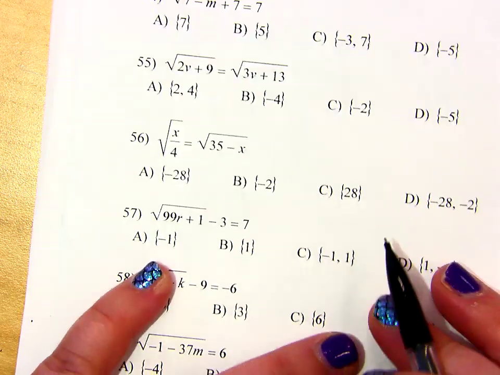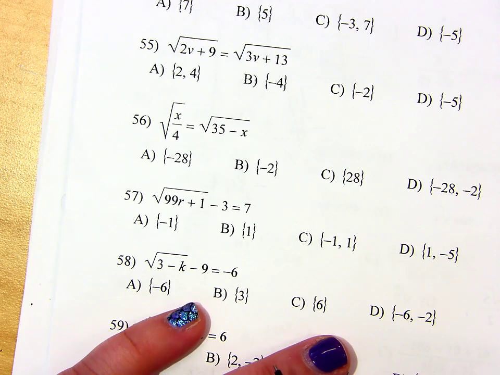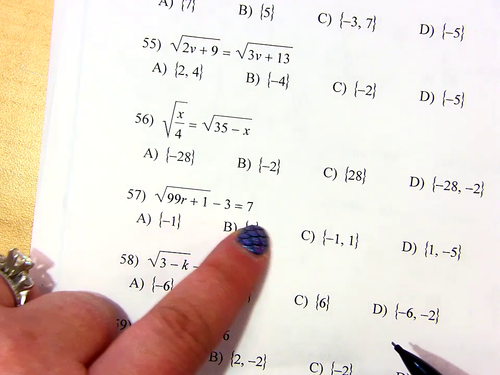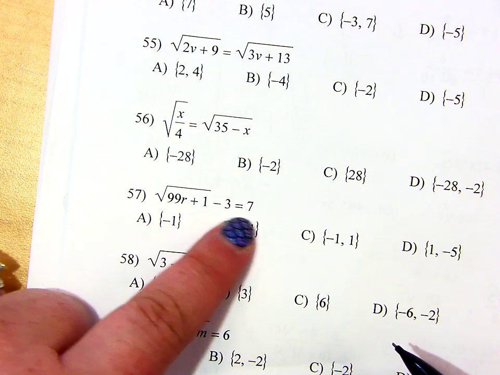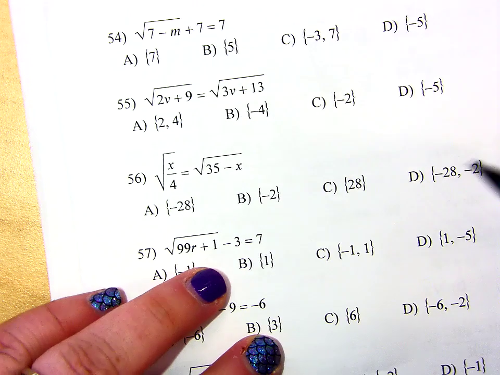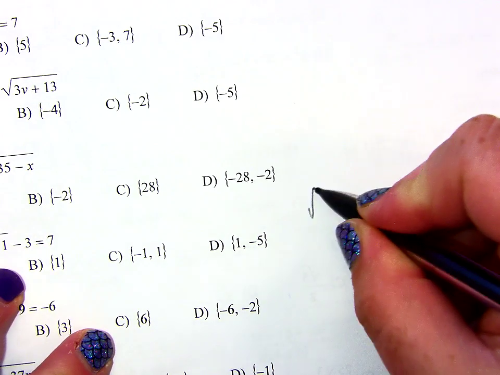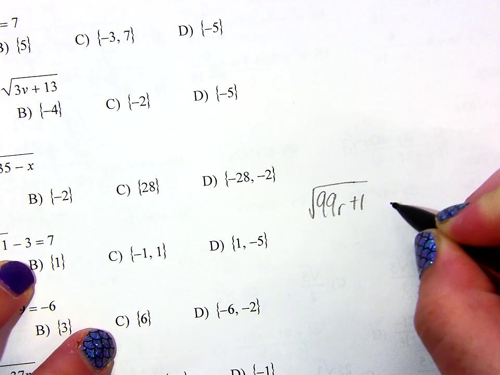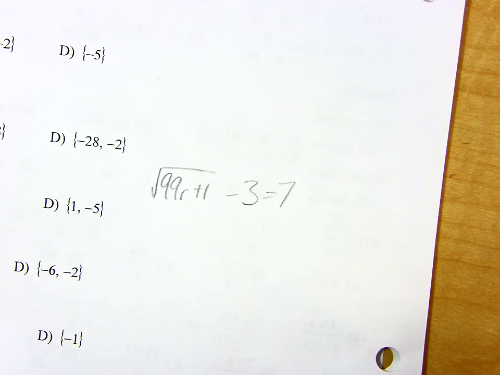Okay. So, 57. If you have a square root, step 1 is to add 3 to the other side. So I'm going to rewrite it over here. I've got the square root of 99r plus 1, minus 3, equals 7. So, here's my problem.